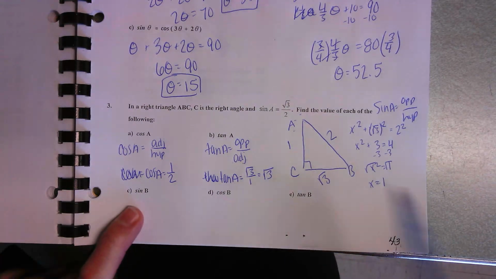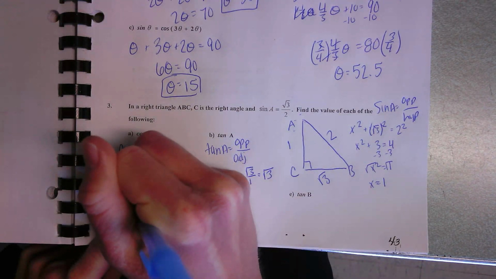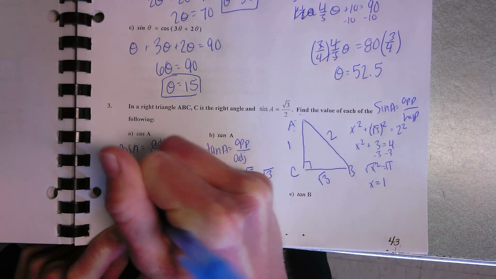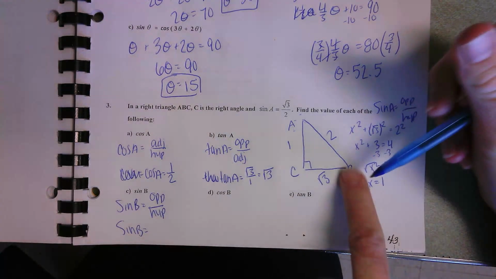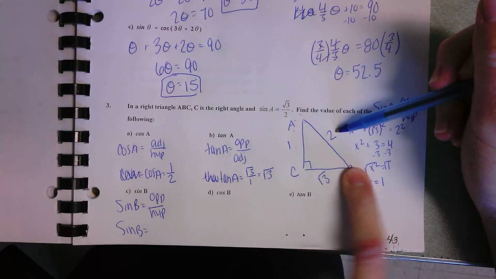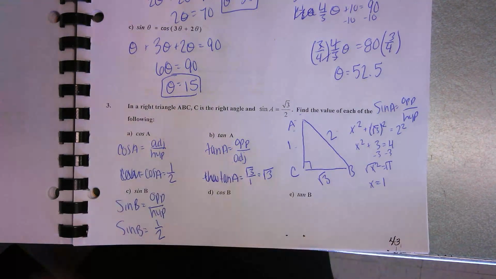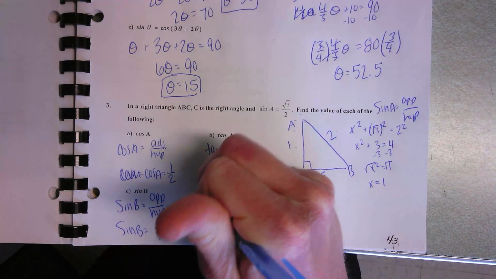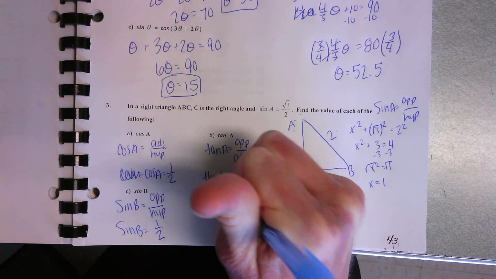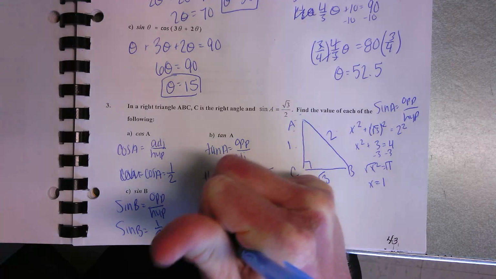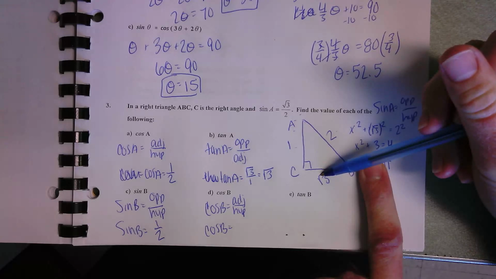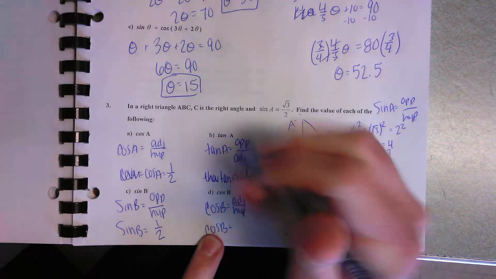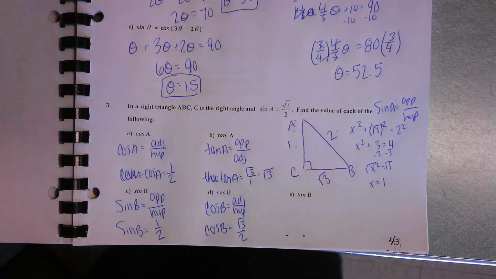So sine of B, sine is opposite over hypotenuse. So for here, the opposite is 1 and the hypotenuse is 2. So sine of B is going to equal 1 over 2. Cosine, so again, cosine is adjacent over hypotenuse. So for here, this is our adjacent, this is our hypotenuse. So square root of 3 over 2.